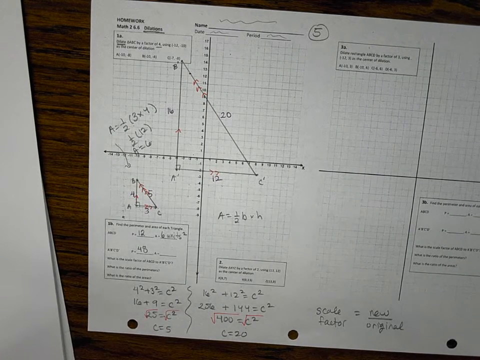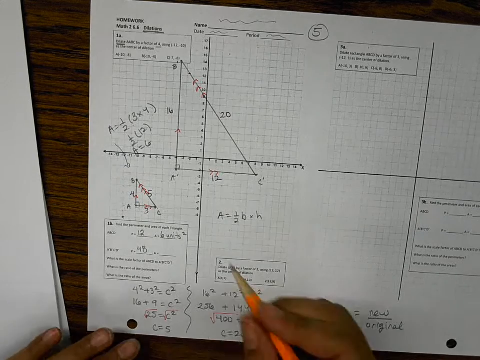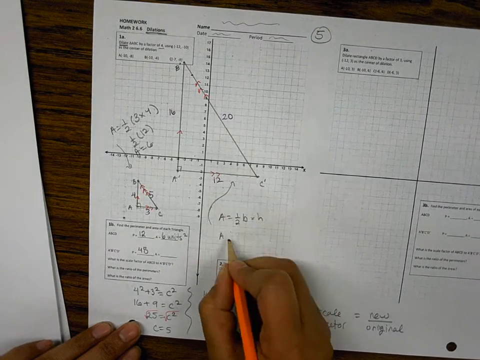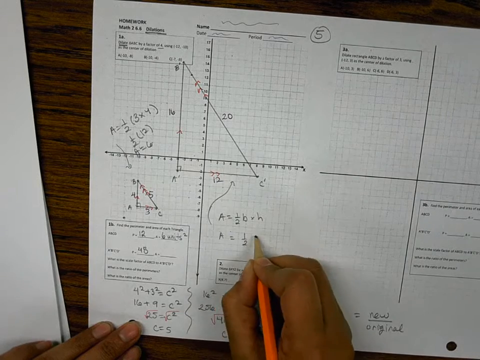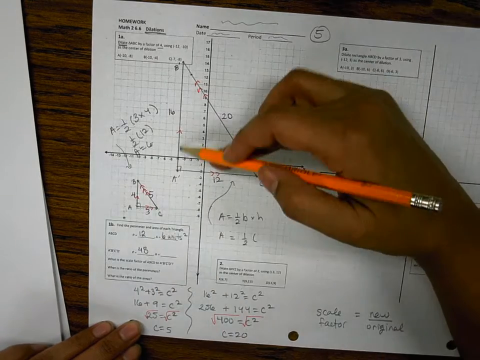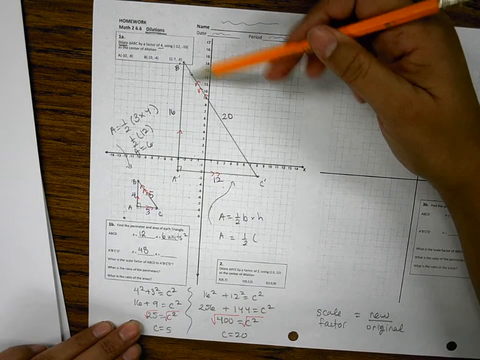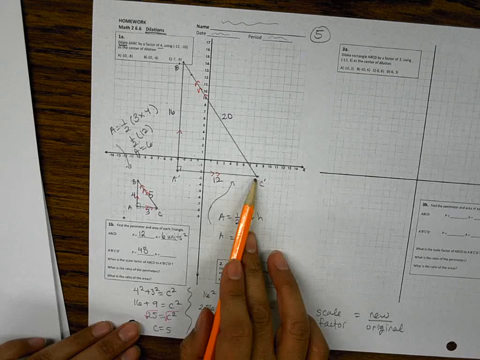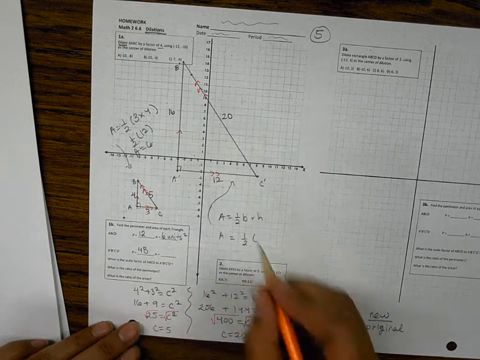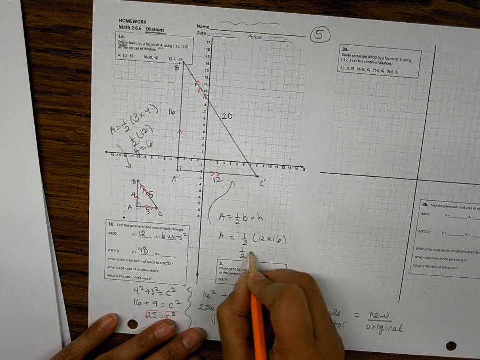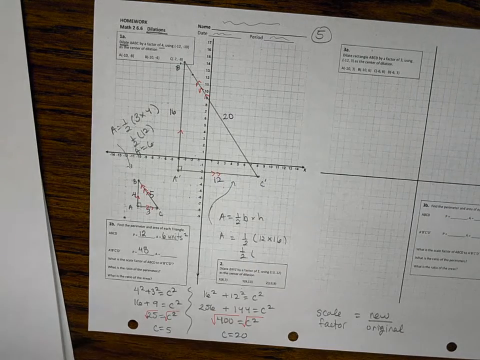All right, area for the larger triangle is 1/2 base times height, base being 12, height being 16. Once again, we don't use the hypotenuse because your base and height should always be perpendicular. 12 times 16, you'd plug in your calculator or you would do it by hand.